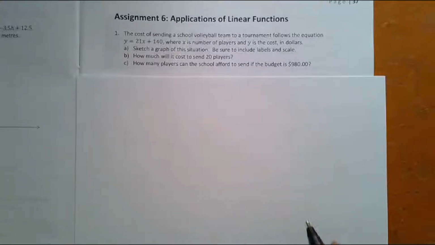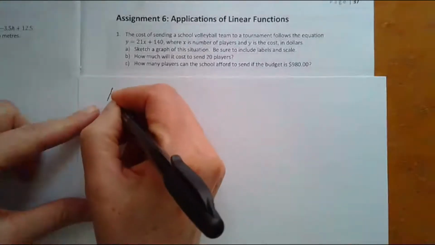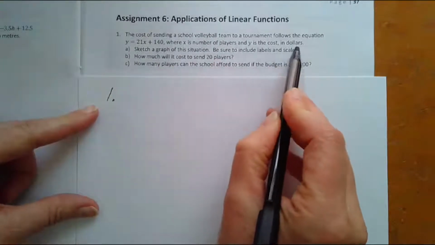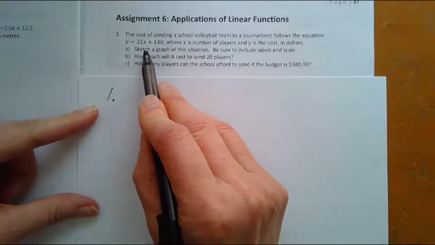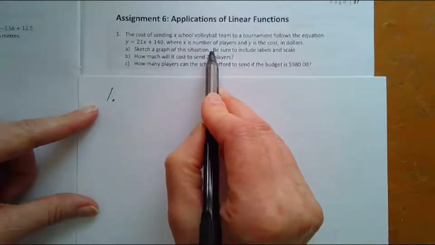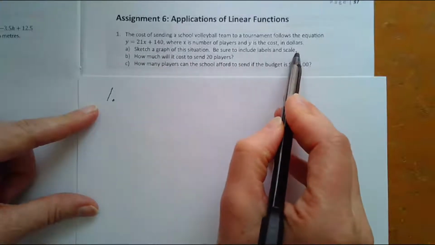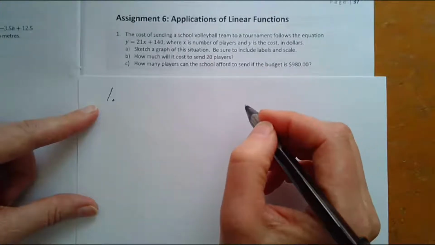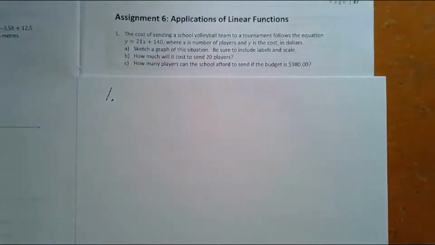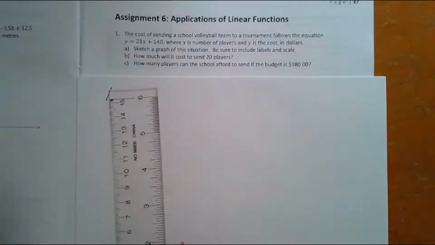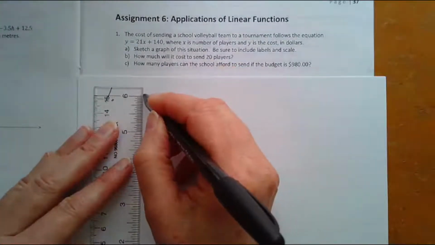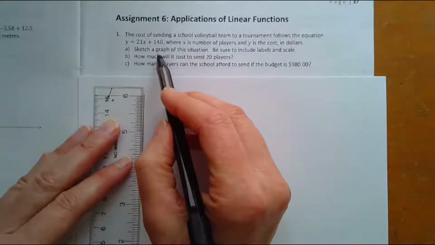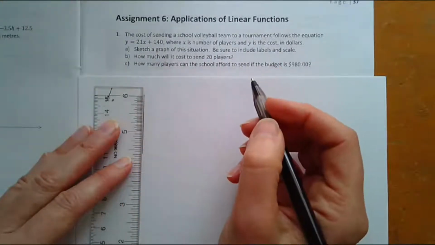So number 1, A, the cost of sending a school volleyball team to a tournament follows the equation y equals 21x plus 140. X is the number of players and y is the cost in dollars. Sketch a graph. Well, I sort of know what this graph will look like. So I'm going to start. I don't know exactly what I'm going to do for my scale yet, but I know that if it says sketch a graph, I know this is a quadrant 1 graph, right?